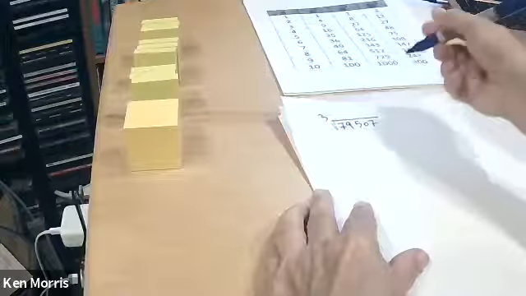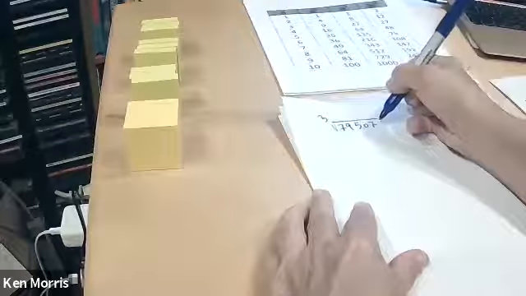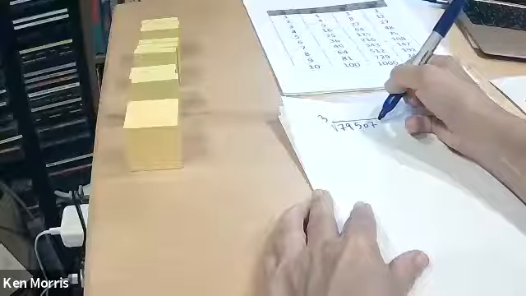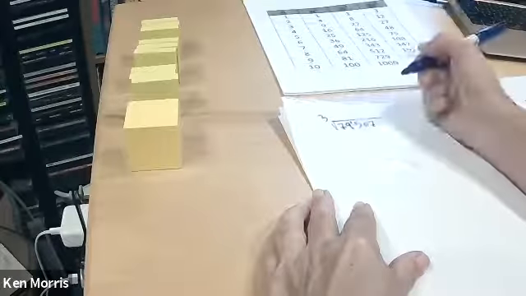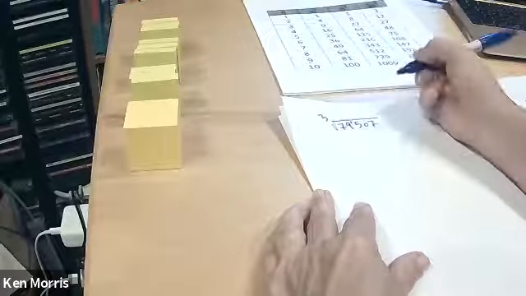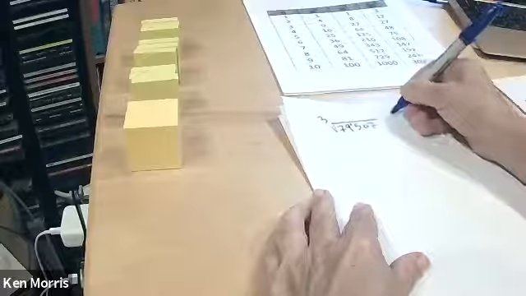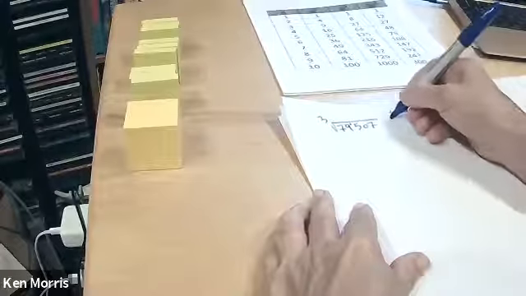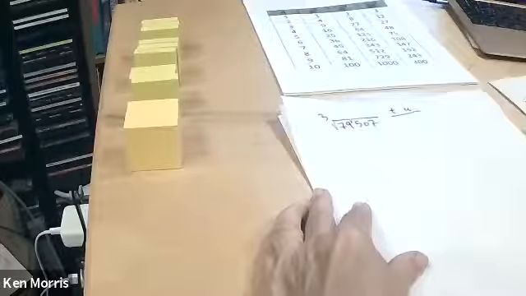Just like we do when we do the square root, we are going to put a tick mark counting by threes instead of twos this time, starting from the right. And these two groupings tell us that our answer will be in the tens and the units.